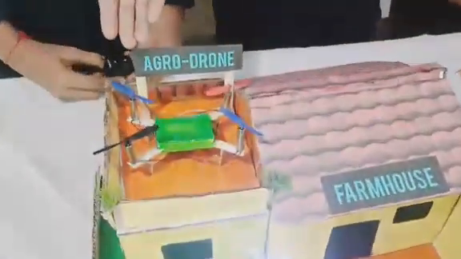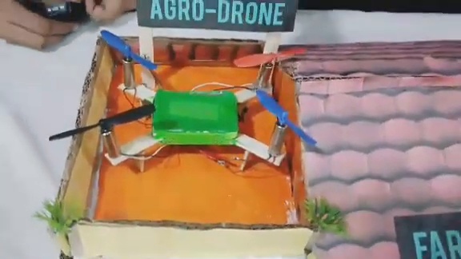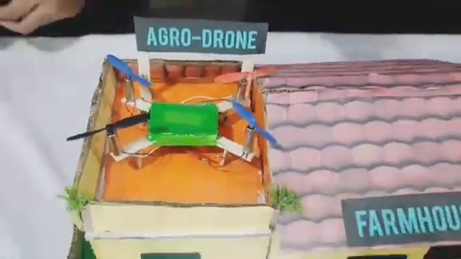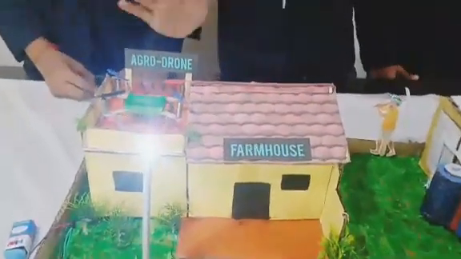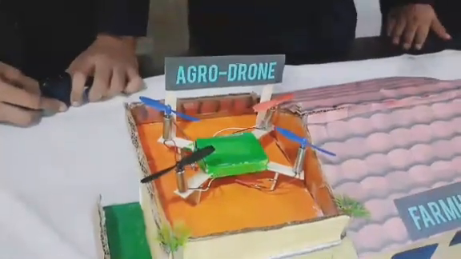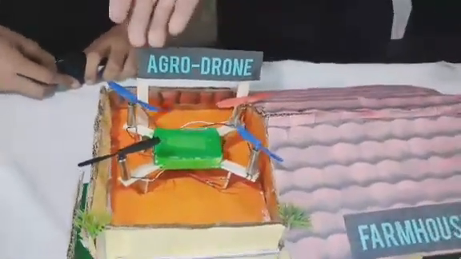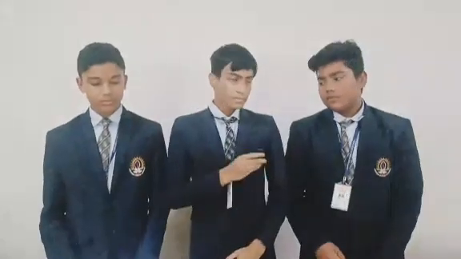And one more of our subtopics is agro drone. And what is the purpose of the drone? To spray the manures on the crops so that the farmers can grow the crops easily. And this drone is very useful because it doesn't need any agencies to control it. It simply goes automatically to the crops and sprays the manure and then comes back to its place and gets charged through the solar panels here.